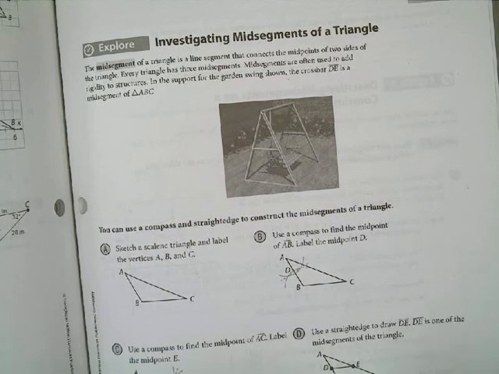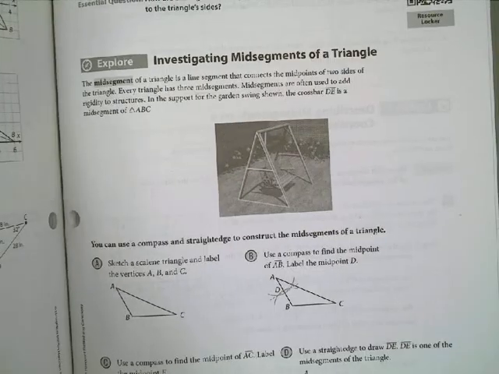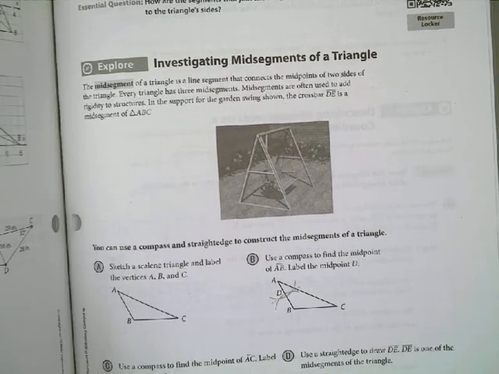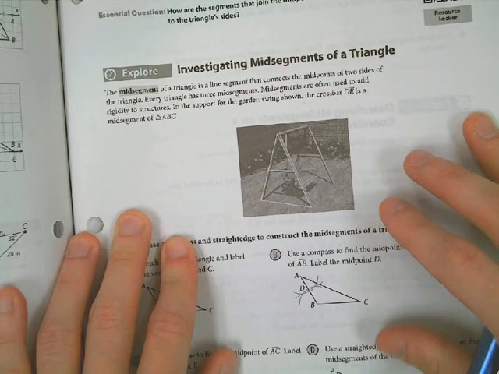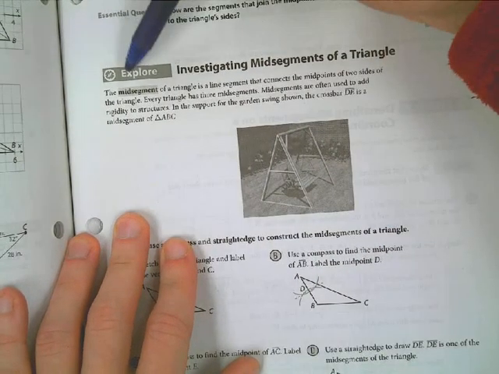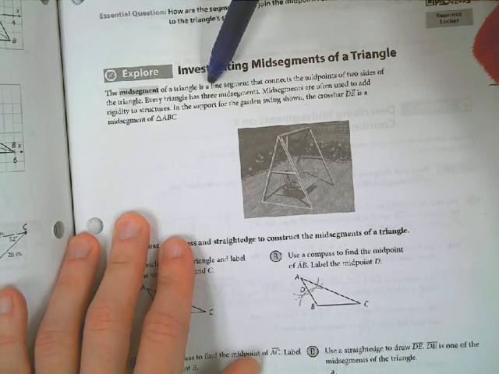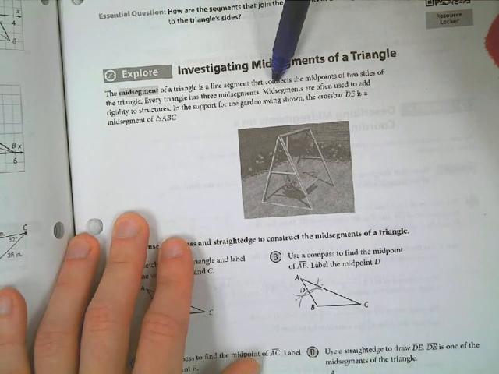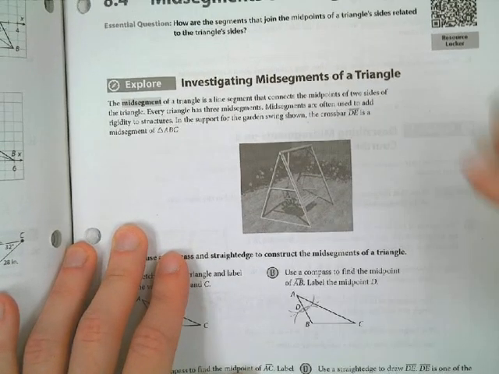Okay, so the good news, one of the things I love about geometry is that most of you already have an intuitive sense about what's going to be true about this. So let me first of all define a mid-segment. The mid-segment of a triangle is a line segment that connects the midpoints of two sides of the triangle. Sorry, it's a little crooked, I know.